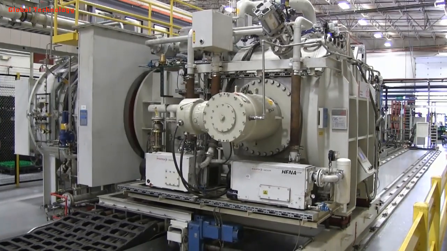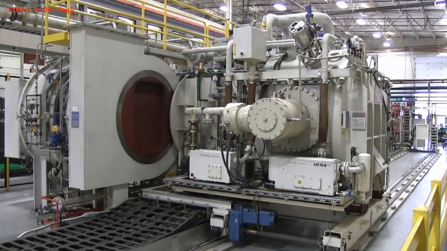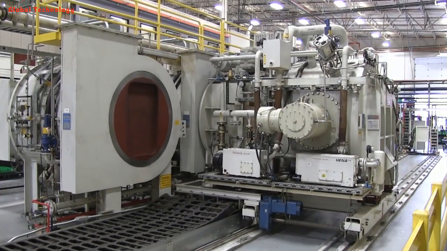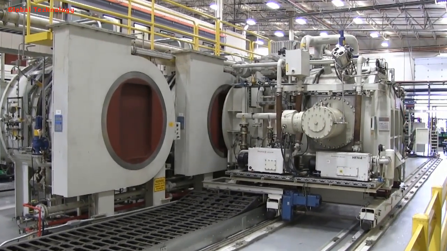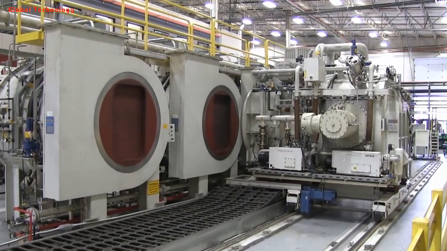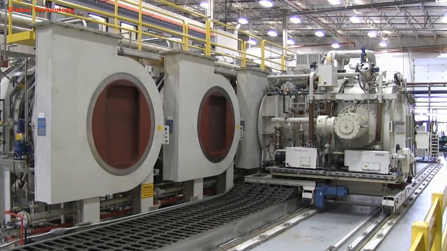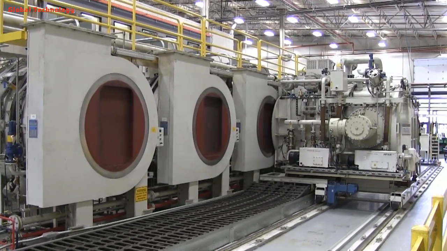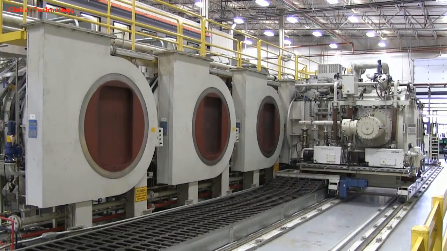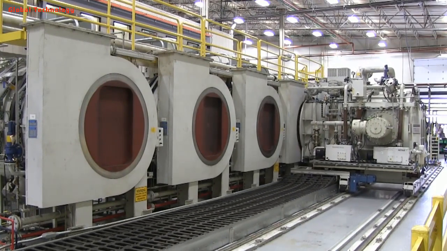ALD manufactured module therm heat treat system is a technological marvel. It connects up to 12 independent vacuum treatment chambers with the transfer and external cleanse chamber that moves on a rail system. The equipment is extremely flexible because it allows many different processes to be active at the same time.